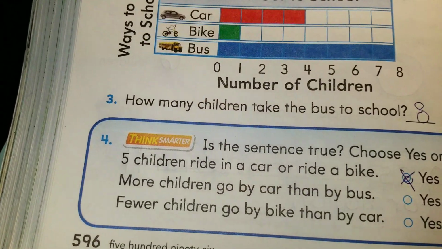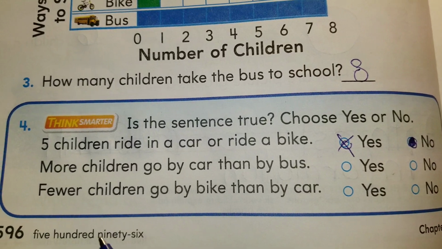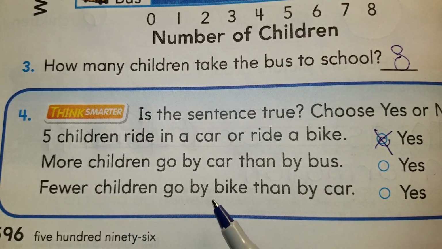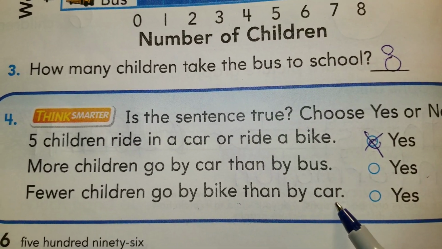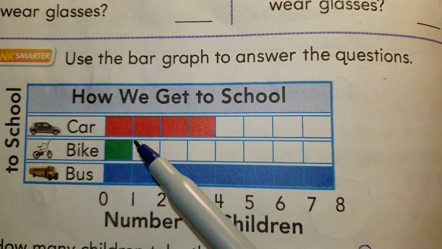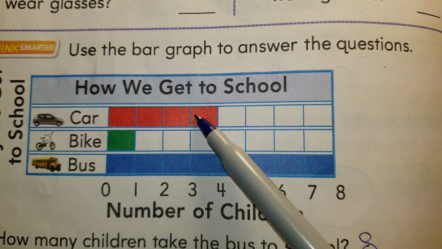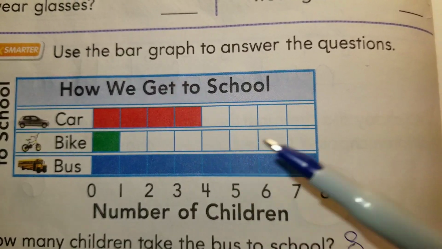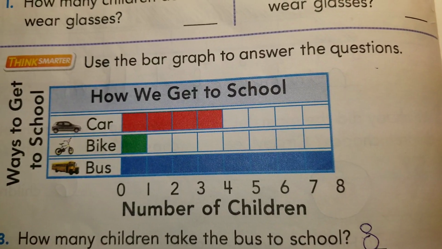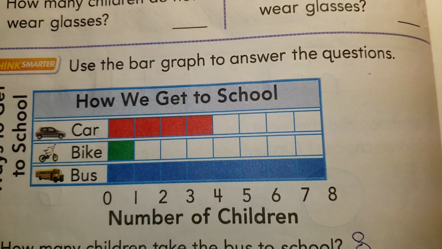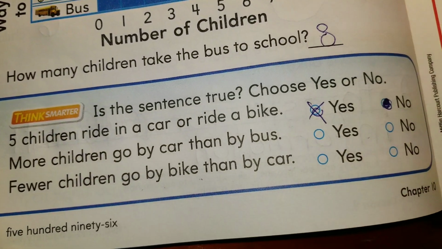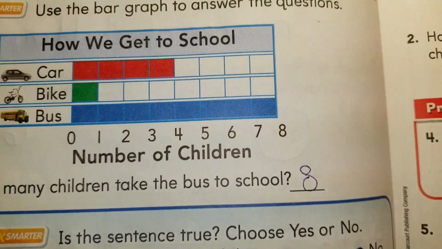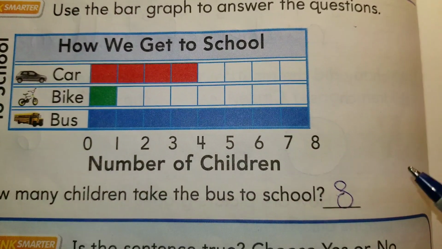That's a tricky question. Our last one, our very last one. Fewer children go by bike than by car. Let's go to our graph. Which one is a greater number? Bike or car? Car is actually the greater number. So it's actually winning over the bike.